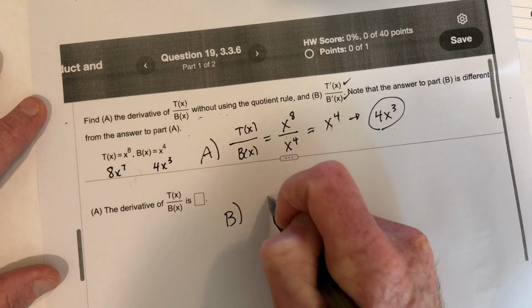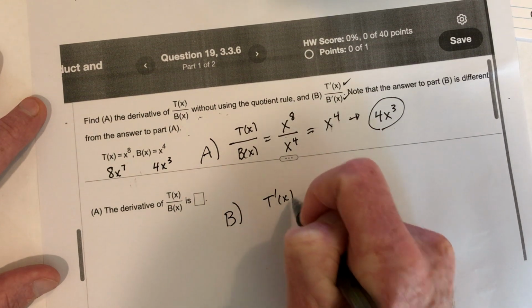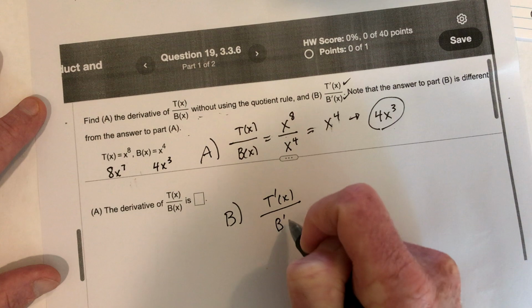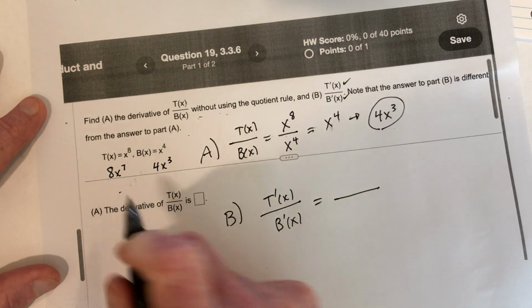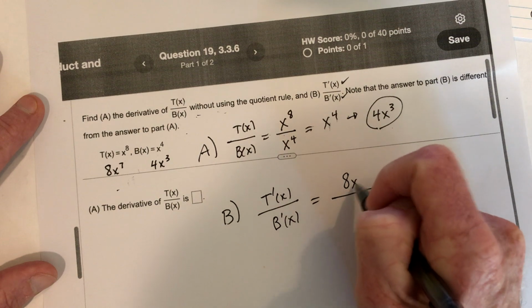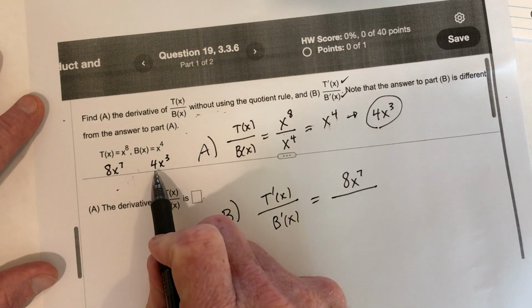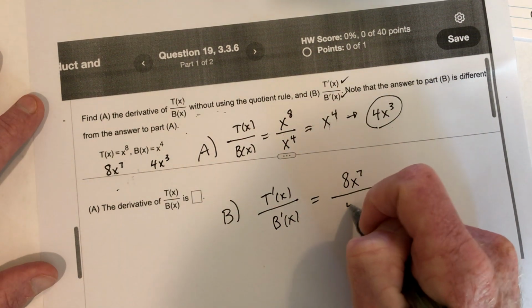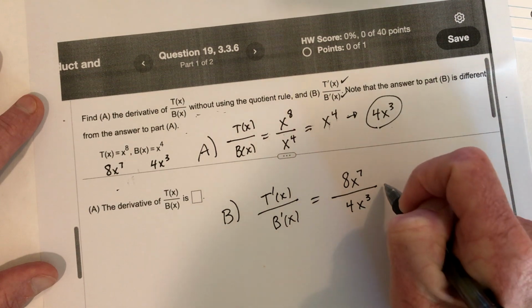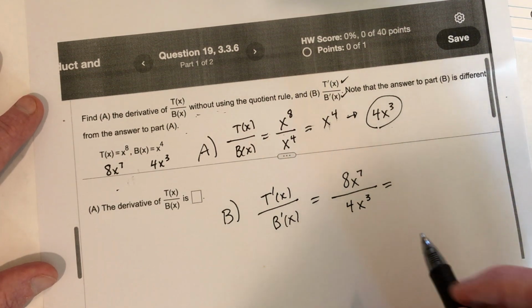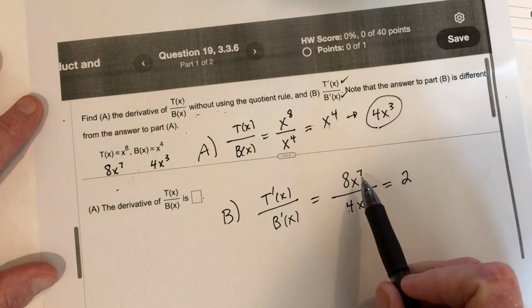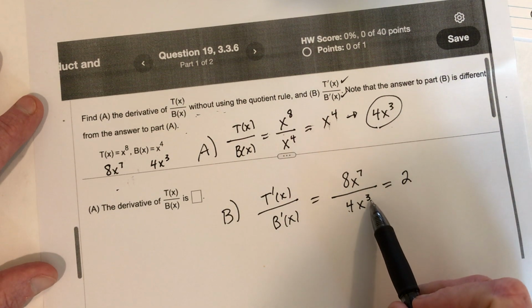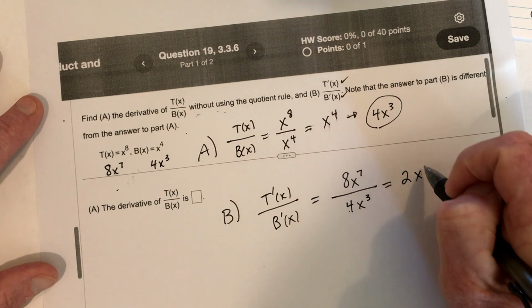and then divide them. So the derivative of t divided by the derivative of b equals, so for this one, I got an 8x to the 7. And for this one, I got 4x cubed. And then when you reduce, 8 divided by 4 is 2, and then subtract the exponent, so 7 minus 3, that's going to be x to the 4th.